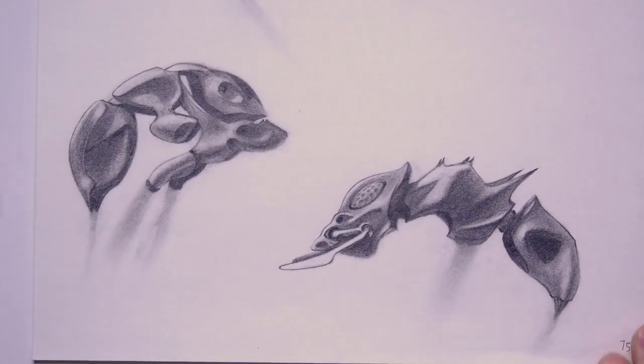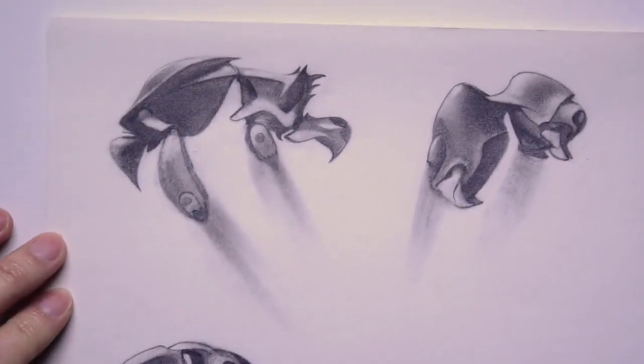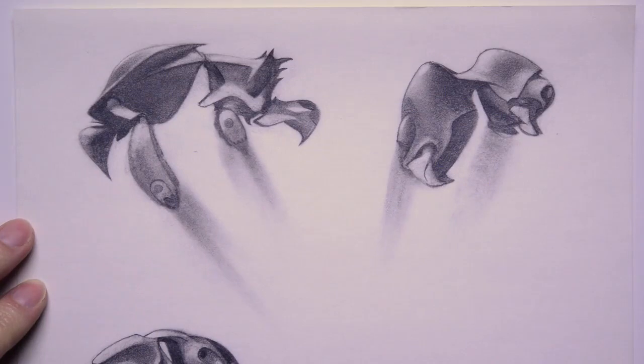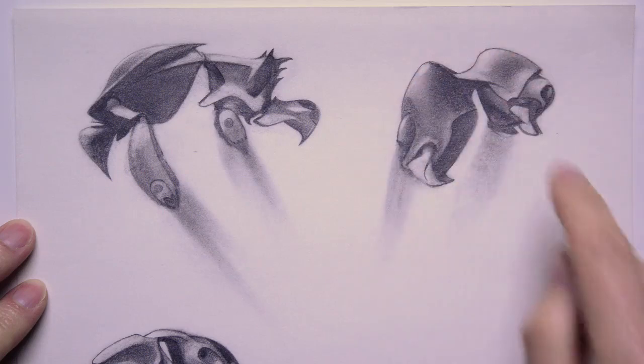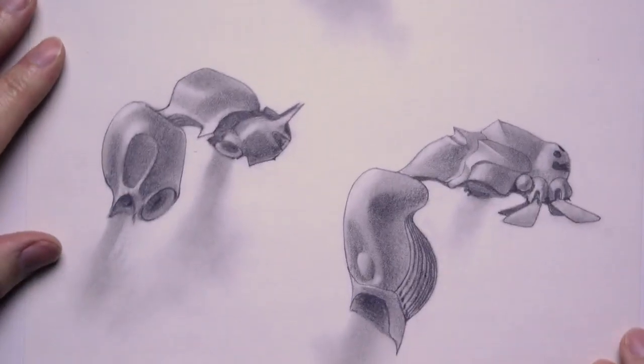These were some little ships, ant-inspired spaceships that I did for my book Liftoff. And those are all just graphite sketches, and you can see I'm trying to do very little line work here, but I'm trying to sculpt and show the design with mostly value changes. And that's what's so easy to do with graphite.